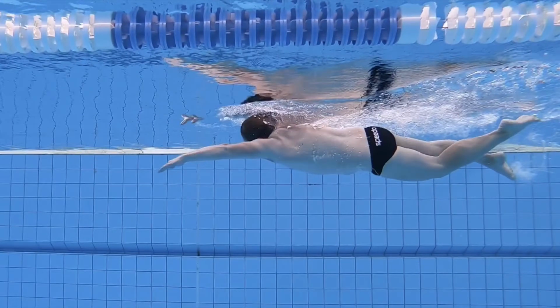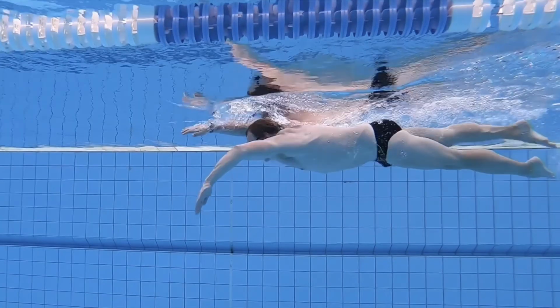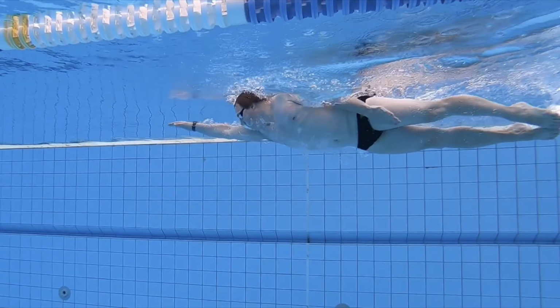Here we see it from another side. First, you see the hand is starting to stroke. Next up, a high elbow in front. The hand and the underarm are building one line and are already pushing water backwards. And here, last but not least, a proper push through until the very end.